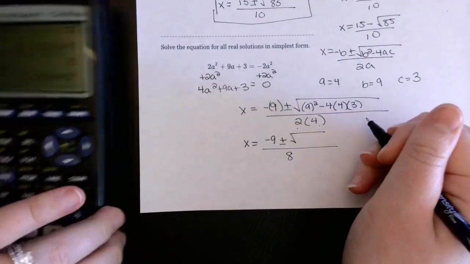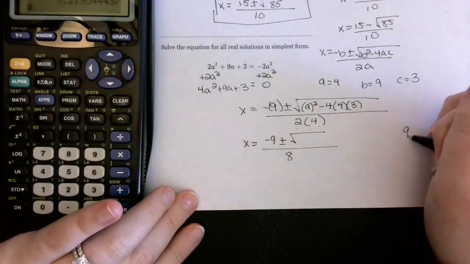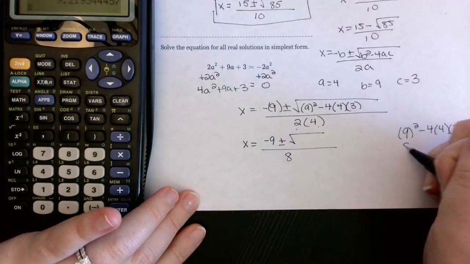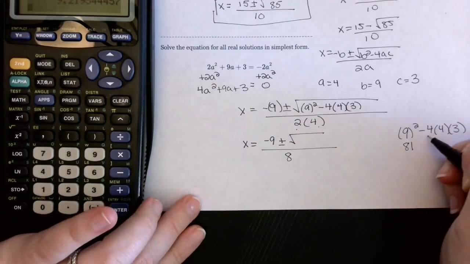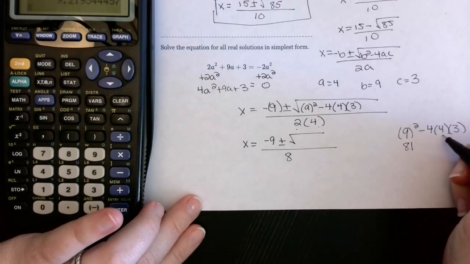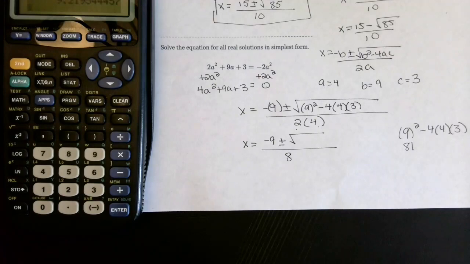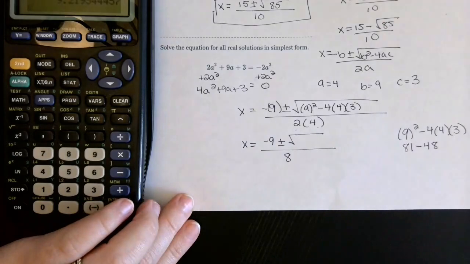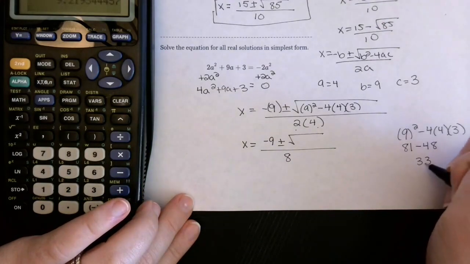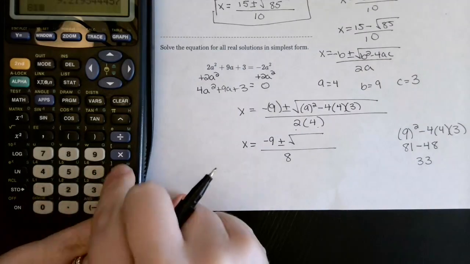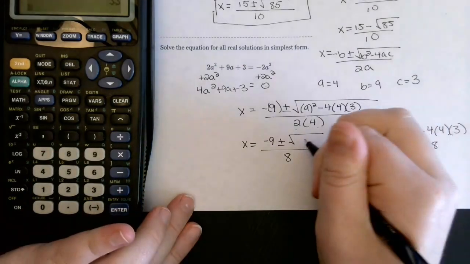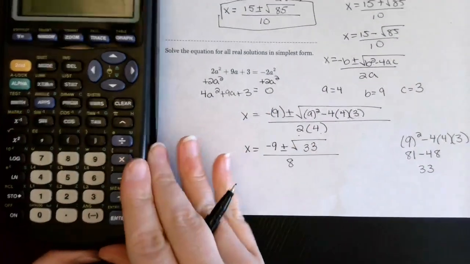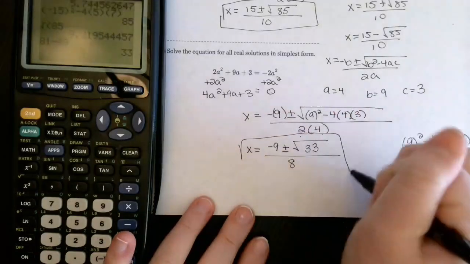Let's clean up the inside. This one's a little easier to do by hand, so I'm just going to write it right here. 9 squared is 81. Order of operations: negative 4 times 4 is negative 16. Times 3 is 48, so negative 48. 81 minus 48 is 33. Let's just double check my math. Yes, 33. 33 is not a perfect square, so we can just leave our answer like this.